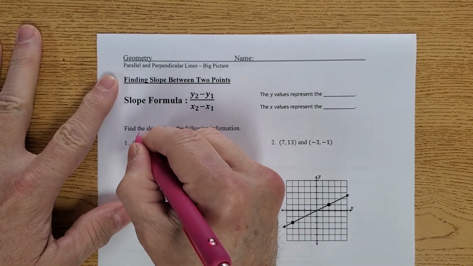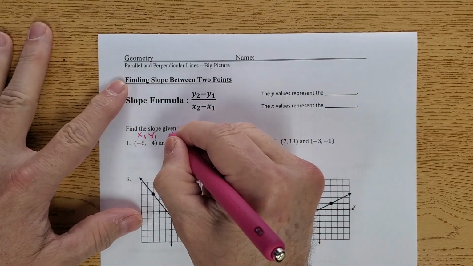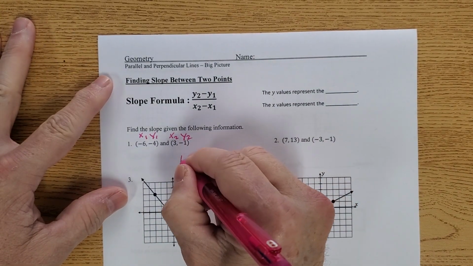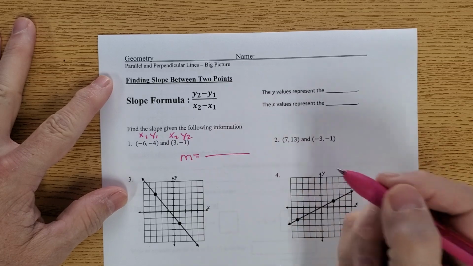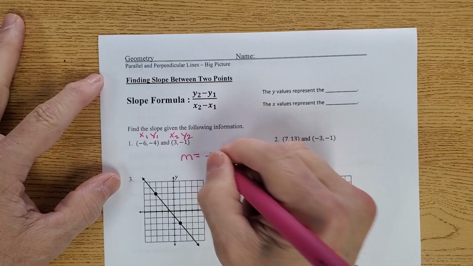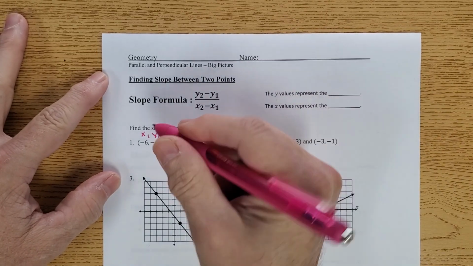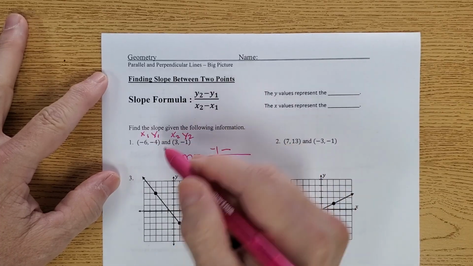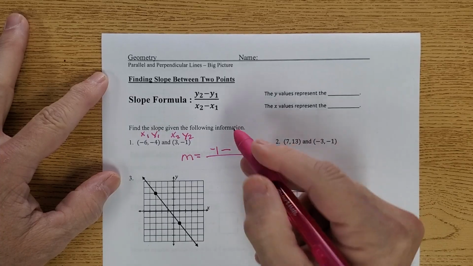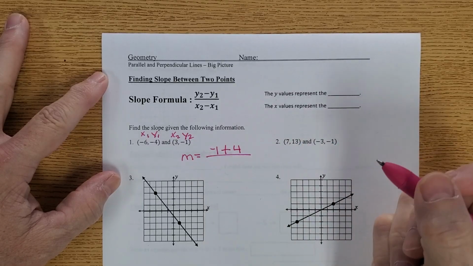All right, this is based on the idea that this is the first point, x1, y1, and then x2, y2 is the second point, right? Okay, m stands for slope. We're going to subtract the y's backwards. So -1 and then minus, and then when you go to the y1, it's a minus as well. So this is minus a -4, but I'm just going to change it, because minus a negative you can change to plus. So you can change it to 4 like that.